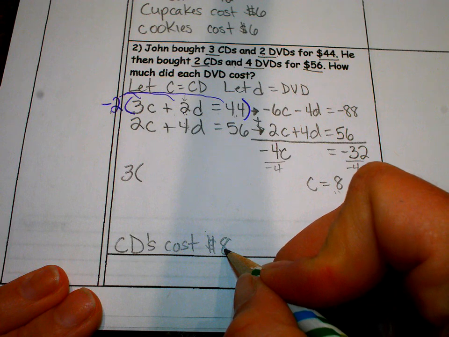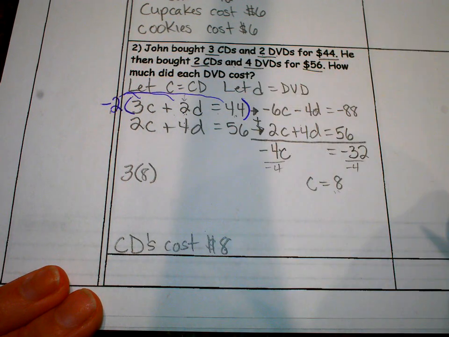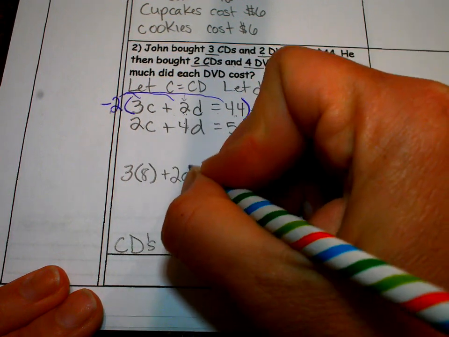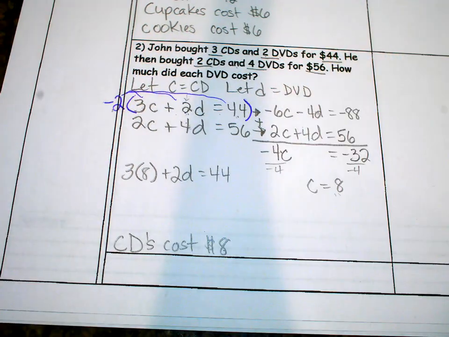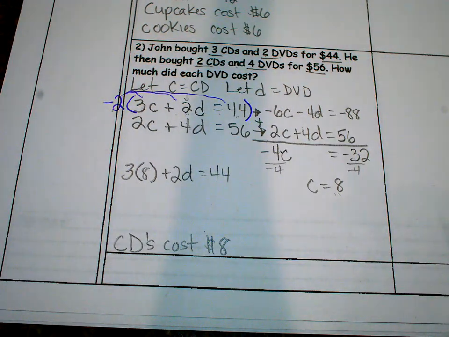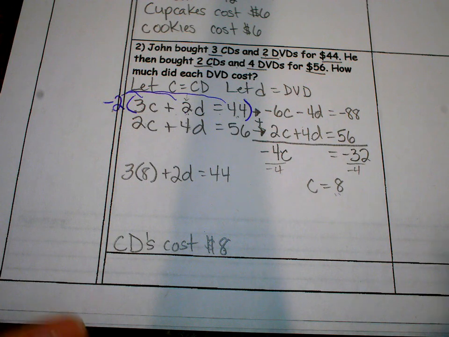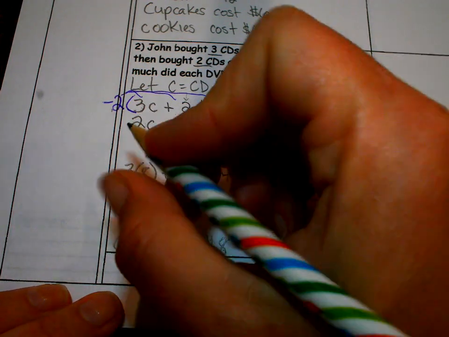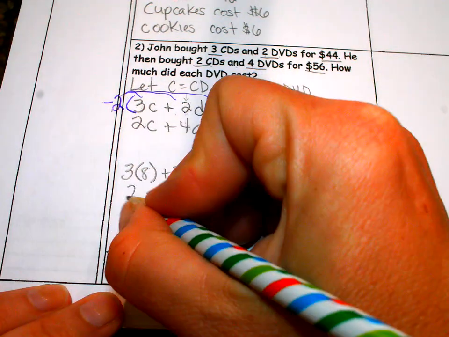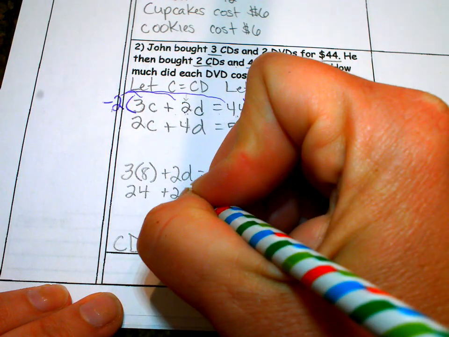Here we go. 3C, 3 times 8, plus 2D equals 44. Okay, so 3 times 8, 24 plus 2D equals 44.